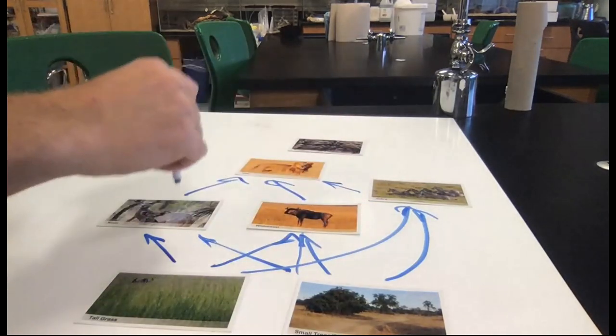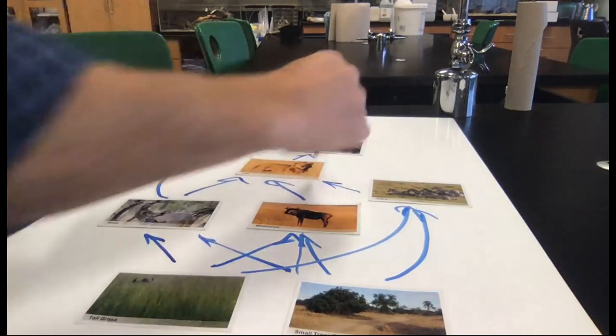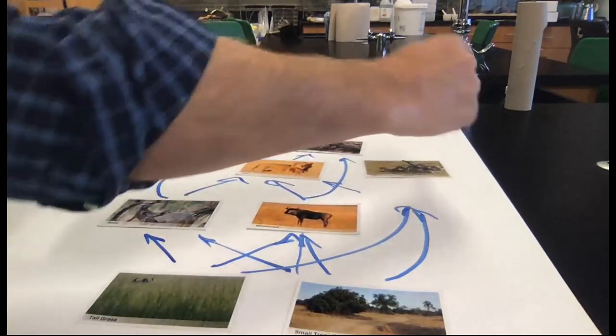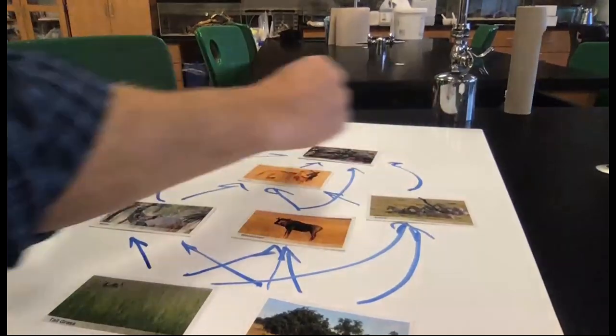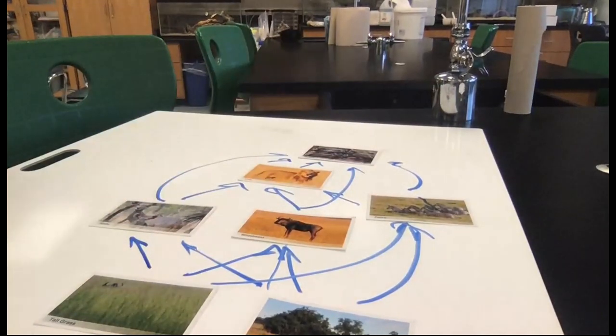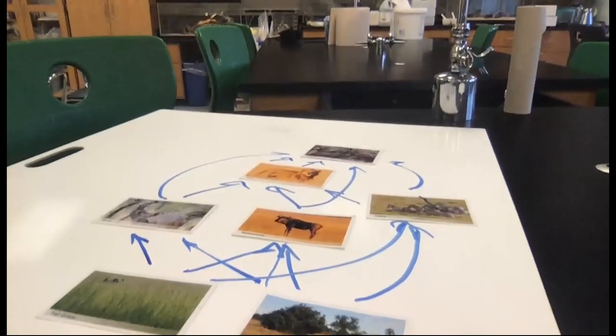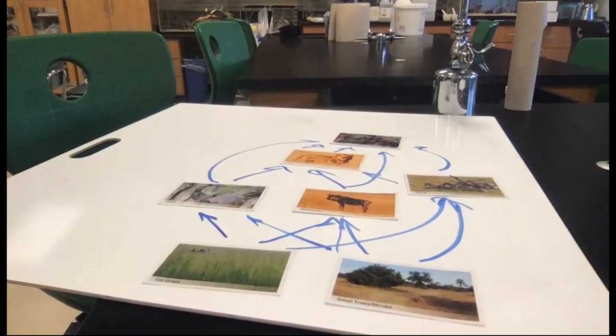So you're making all the connections you can. Ultimately, if everybody dies, the vultures will eat their bodies. Whoops, I'm writing on my card. And we start to create what's called a food web. All right, now you need to follow the rules that are in the directions for creating your food web, but you'll end up creating something like this. Okay, and that's part 3 of the activity, creating this food web.